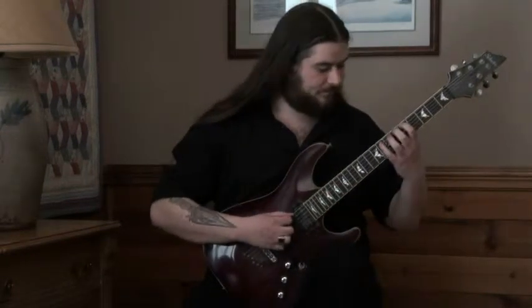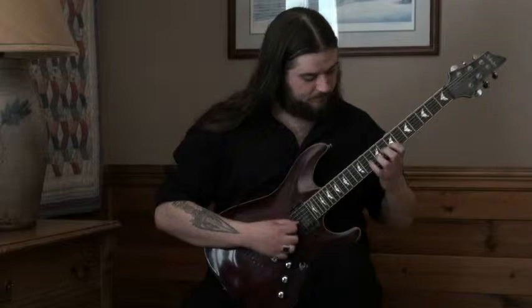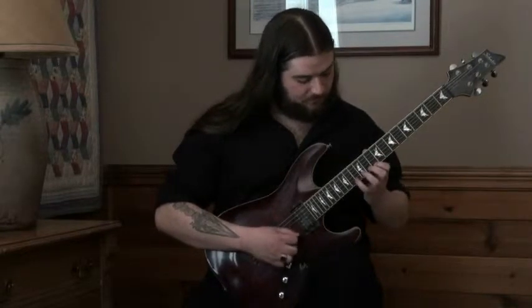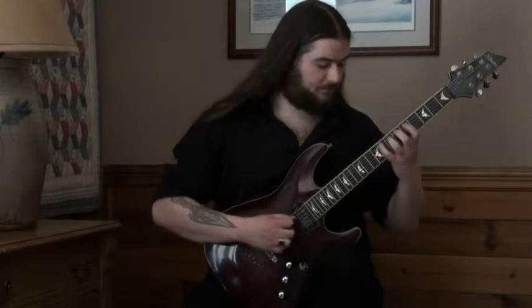Next scale will be a Phrygian scale. And that's the initial pattern, and we're going to add in a note a whole step below that also.